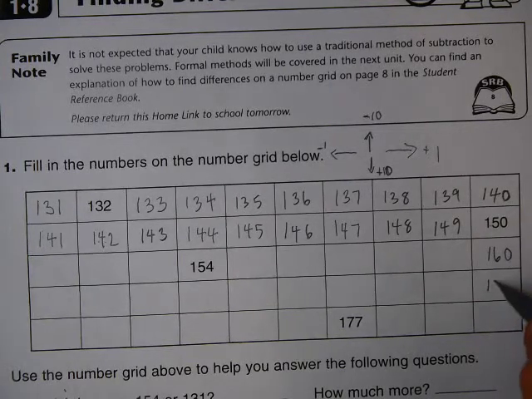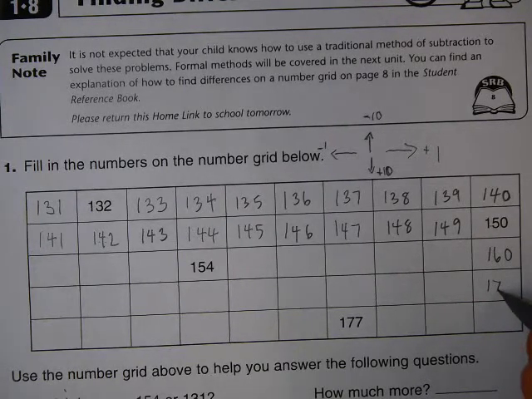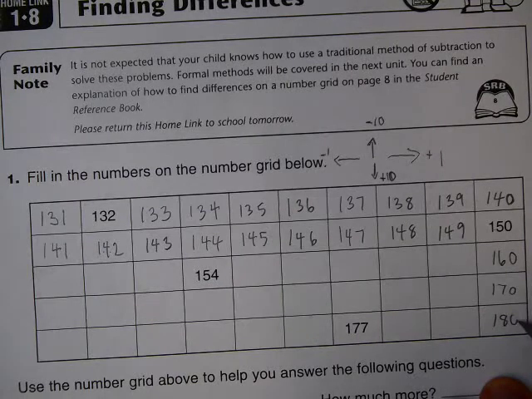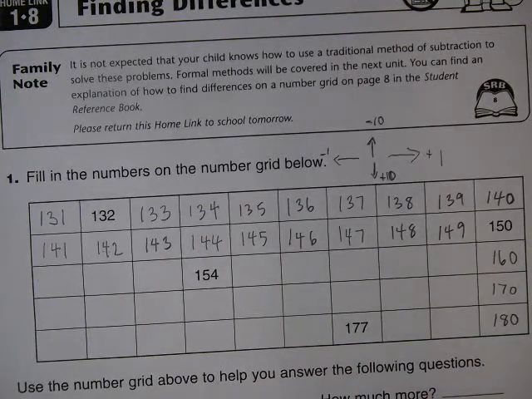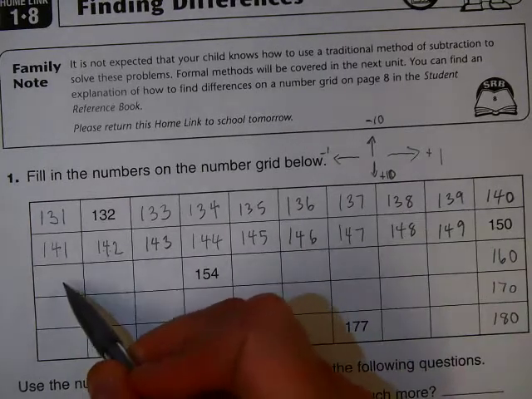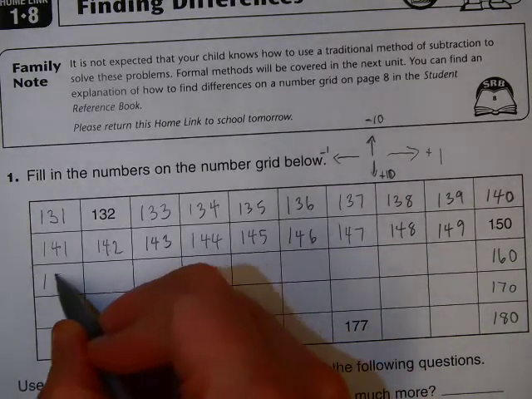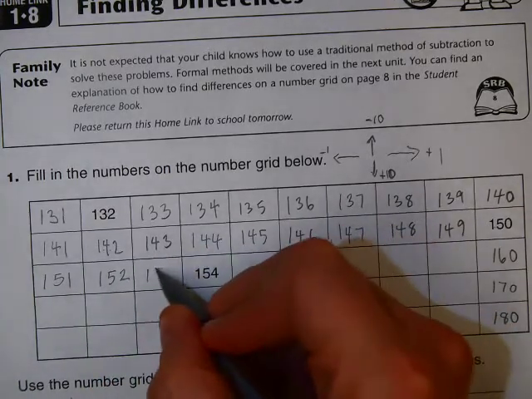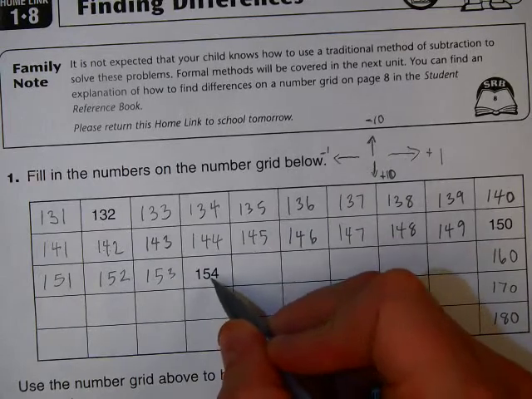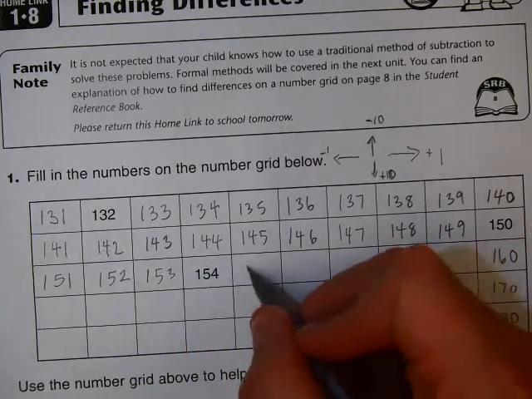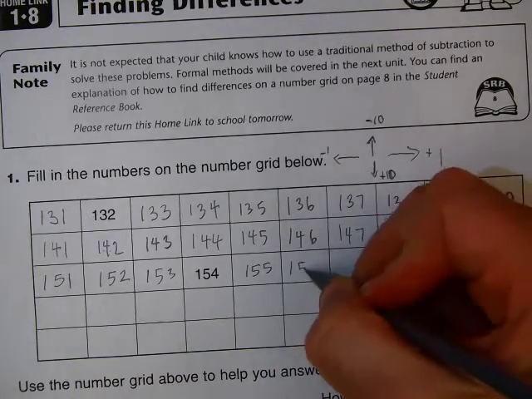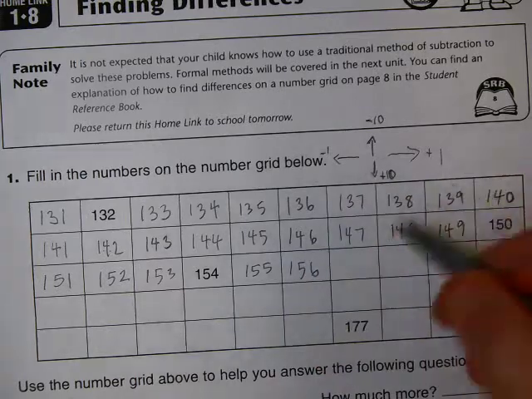Okay, and some students may go right down through and fill this right out. 170 and 180. So we know our number grid ends at 180, and then students need to go back and fill in the other numbers, either by adding 10 going down, so 151, 152, or adding 1 across, 153, and they can check with the existing numbers. There's 153, 154, 155. Yep, that makes sense. You can add 10 going down, 156, and we can see that number comes after 155.